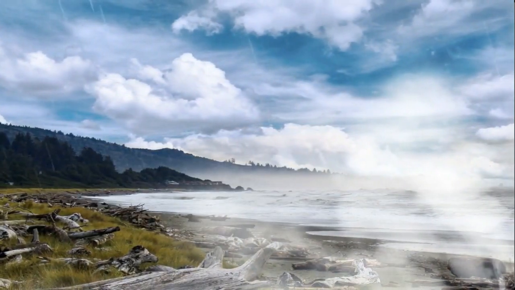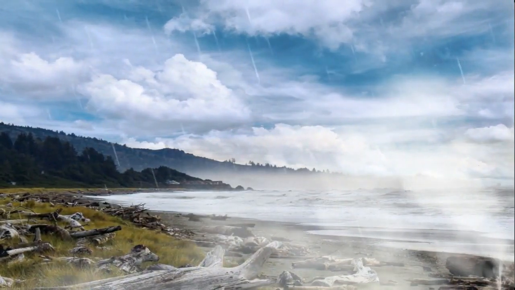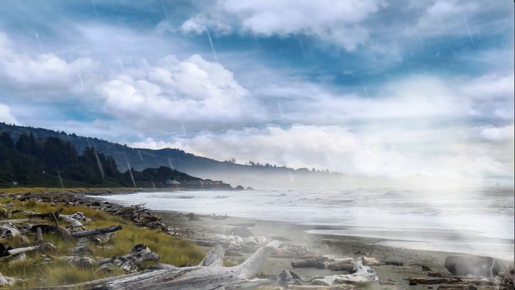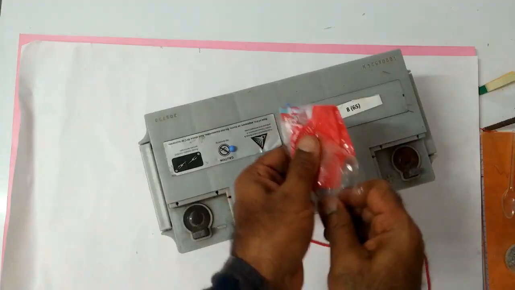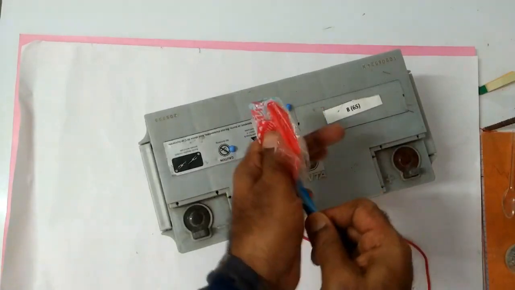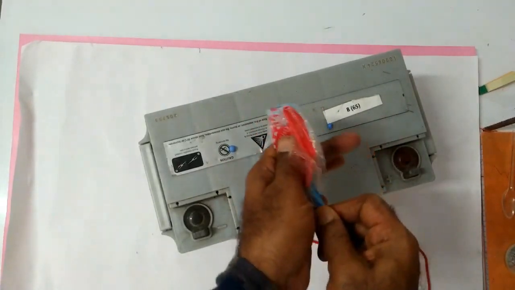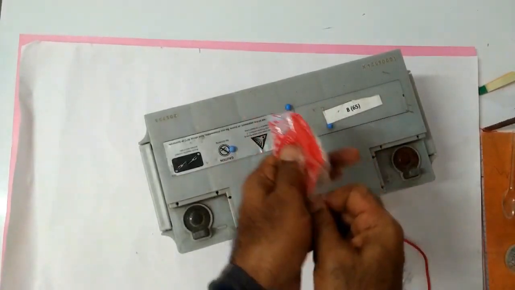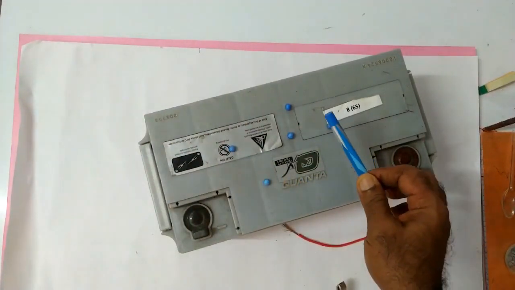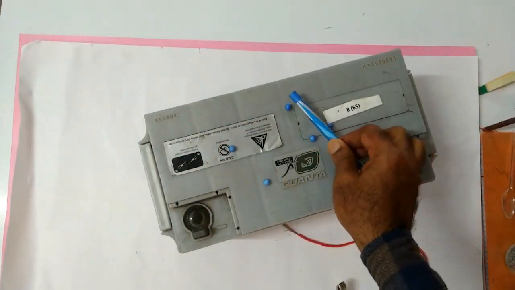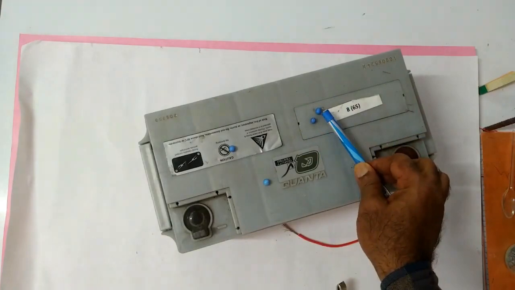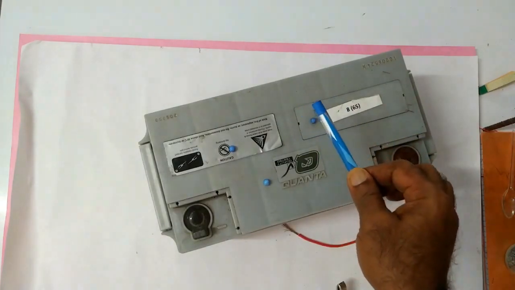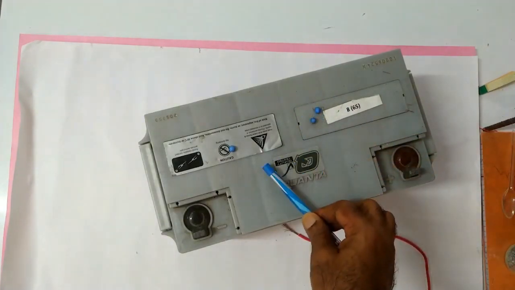We have also seen another demonstration where the pen was rubbed using plastic paper. That pen gets charged and starts attracting thermocol balls.